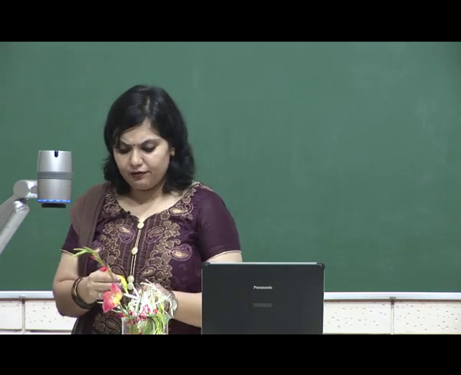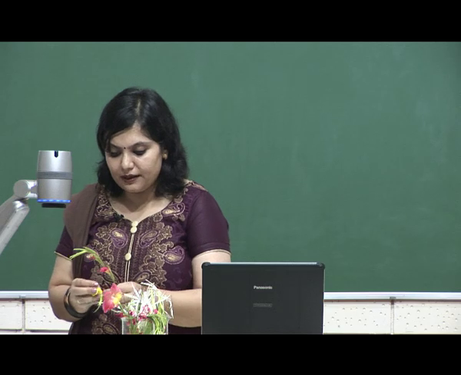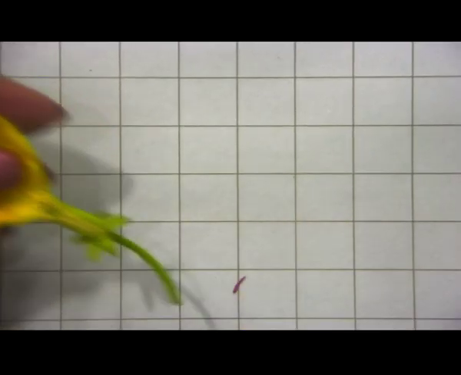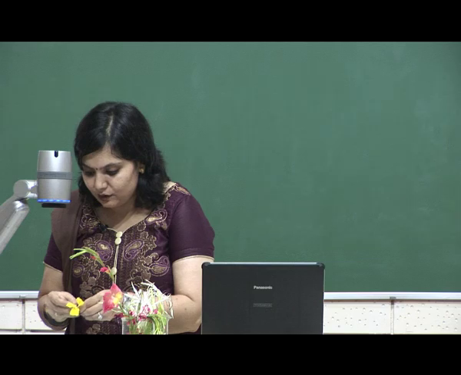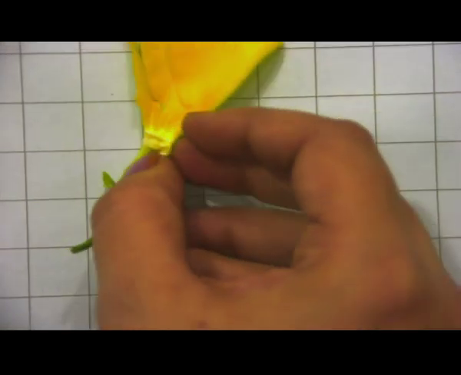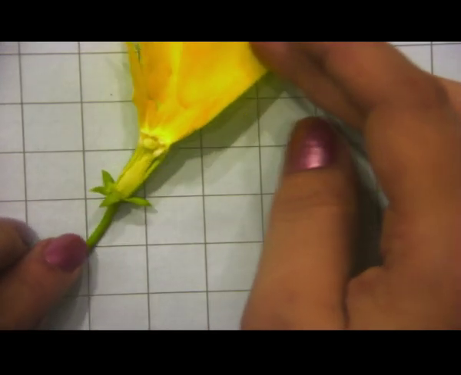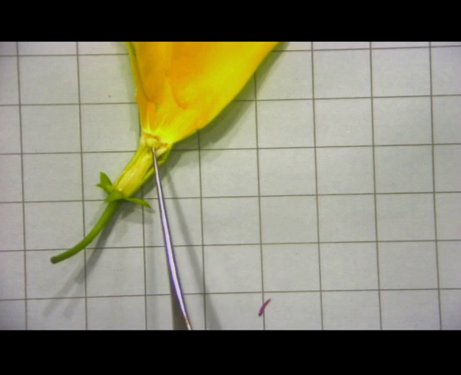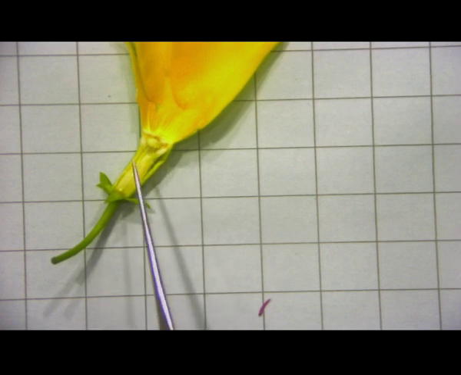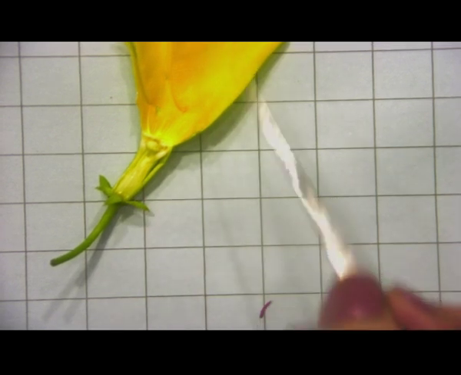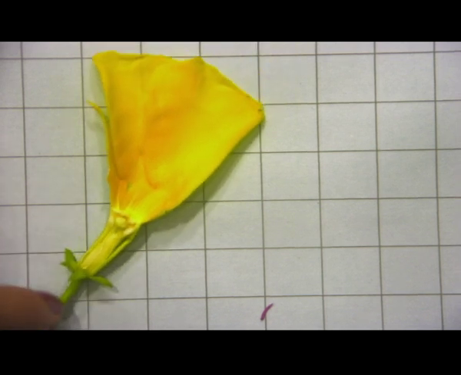Let us take a bigger flower for a better look at the gynoecium. So, I am breaking open this flower to see the gynoecium. Here, in this specimen, you can see this is the stigma, this is the style, and the ovary is hidden somewhere beneath this layer.